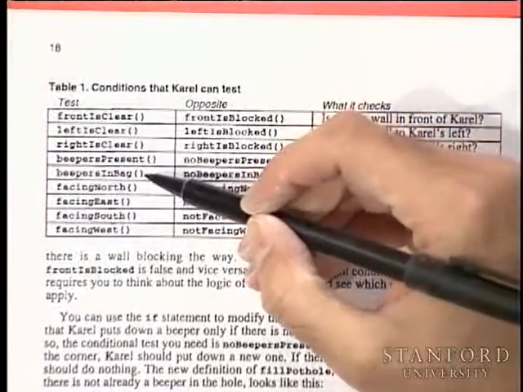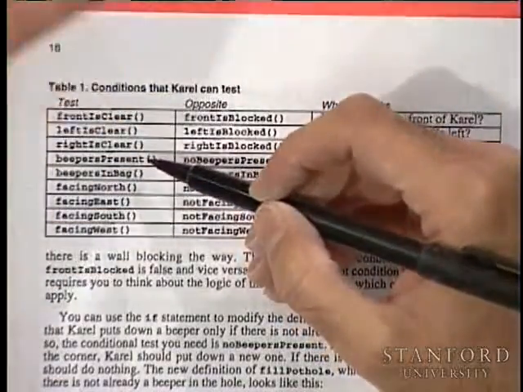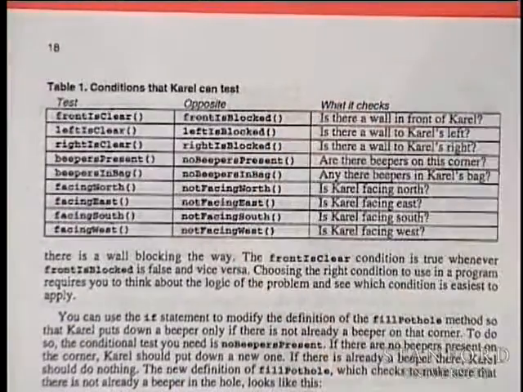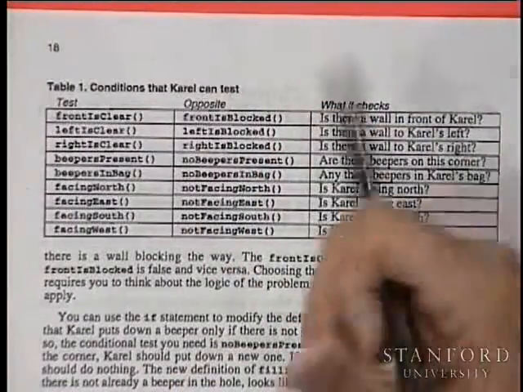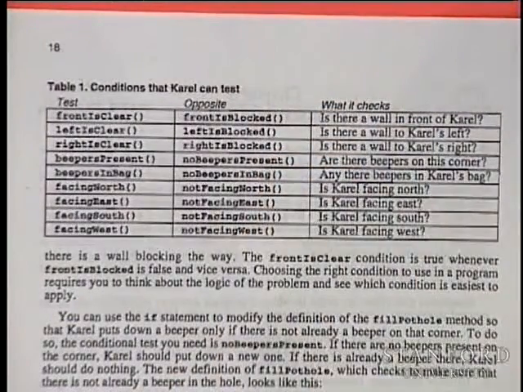There's beepers present, which means is there at least one beeper on the corner that you're at? Are there beepers in your bag? Is your bag not empty? Are you facing north, east, south, or west? So you can check all those conditions.